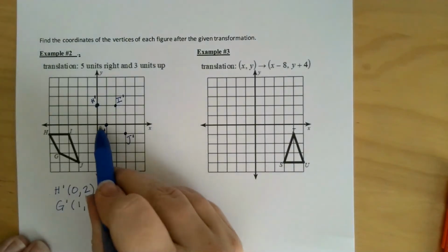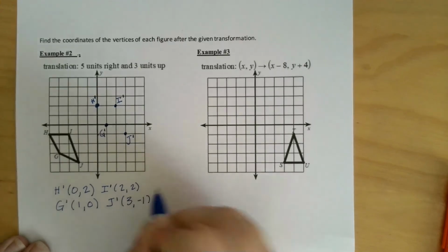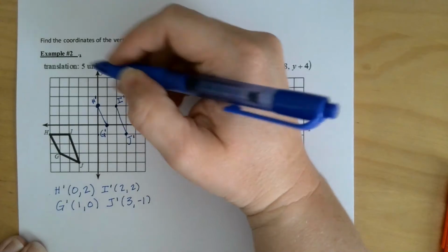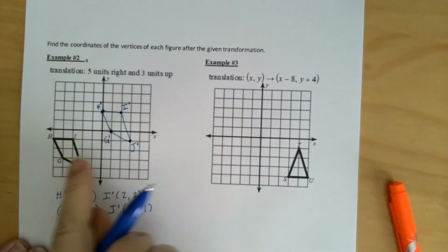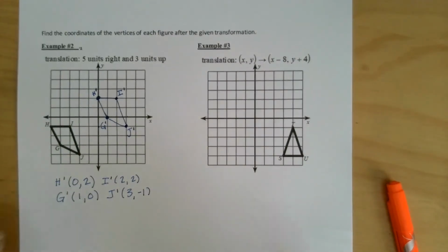And it looks like the coordinates of J prime are (3, -1). Okay, and I should connect the points so they do match up with the figure. You can see the figure has just slid. Now, let's look for a minute.